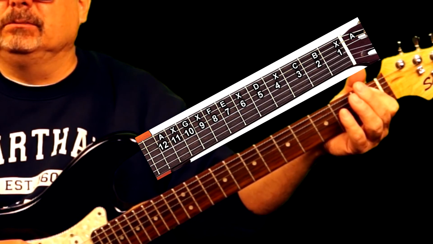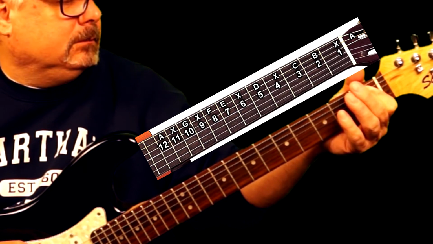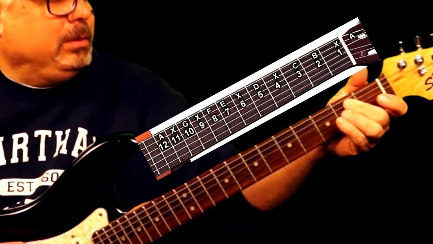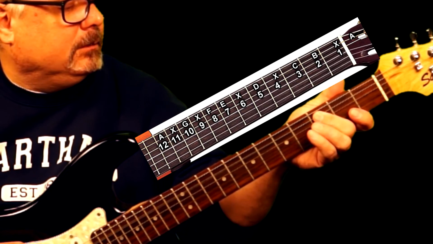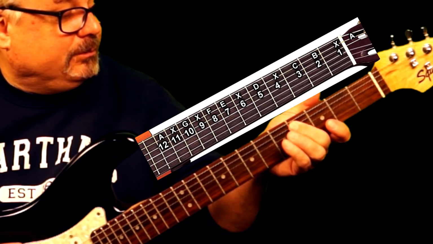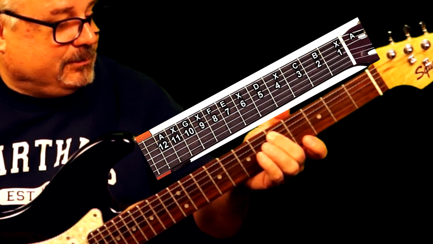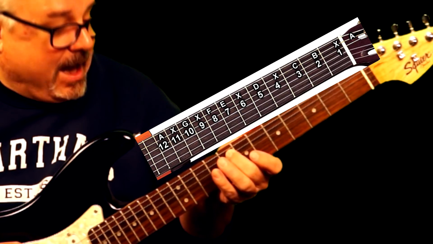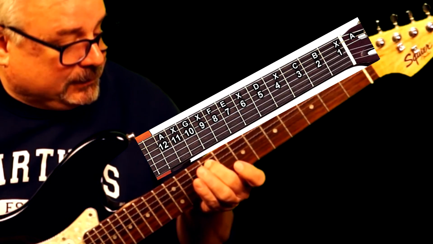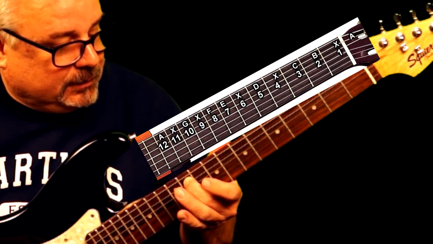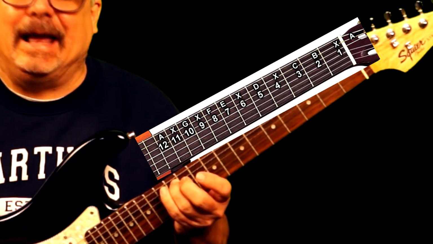So A is open. That's a black note. We're not going to worry about the name yet. That's B. There is no black note next, so we know that the 3rd fret is C. Black note. D. Black note. E. F. Black note. G. Black note. And then we're back to A.